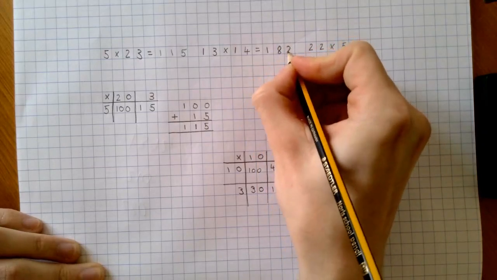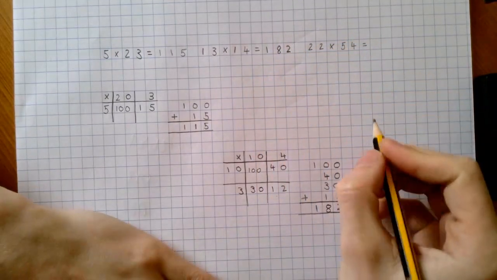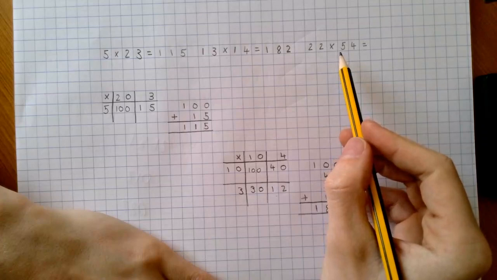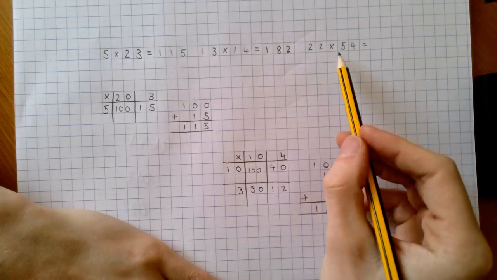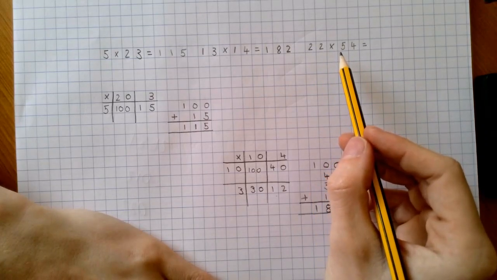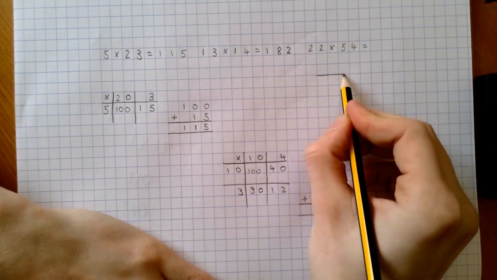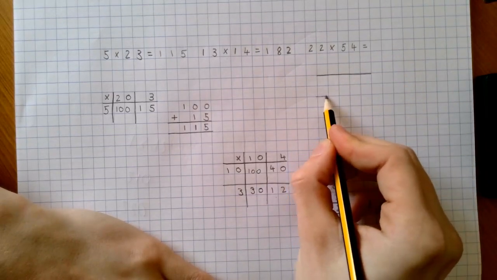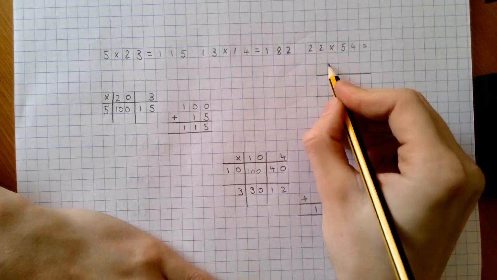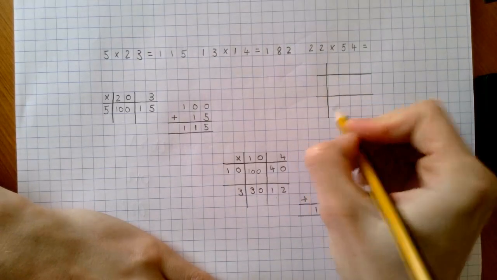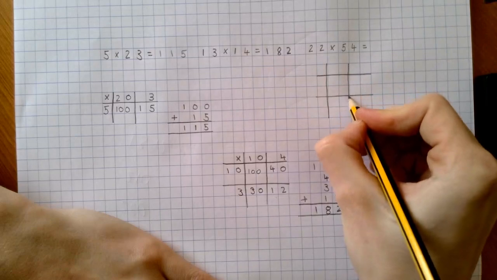That's always really important. And then finally, very similar in terms of we've got two digit numbers again, but the numbers are slightly bigger, so therefore we can expect the answer to be a bit bigger. But the layout therefore will be the same because of those two digit numbers. Of course, you can use a ruler to make sure your grid looks really neat.